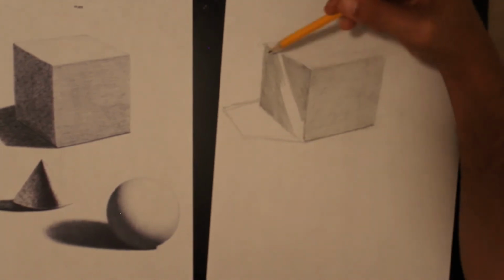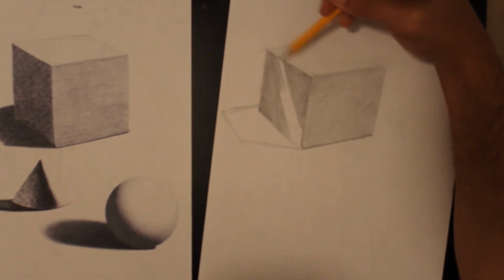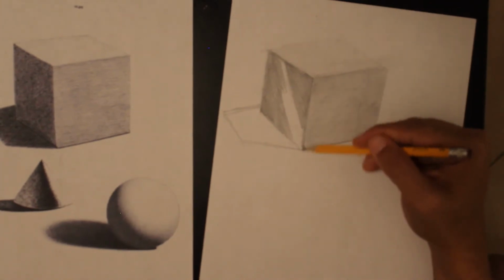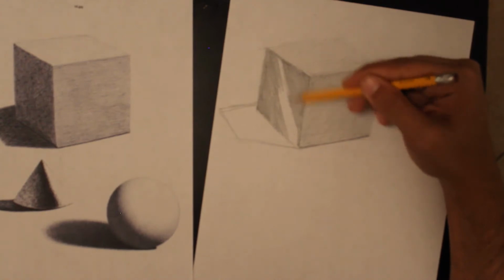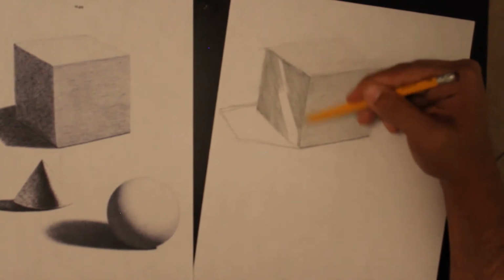So this is form, and we're going to do one more form assignment just to push this to the edge, because it is important. After this, we're going to do gestural studies, and then we're going to do another form assignment, because this is really important.